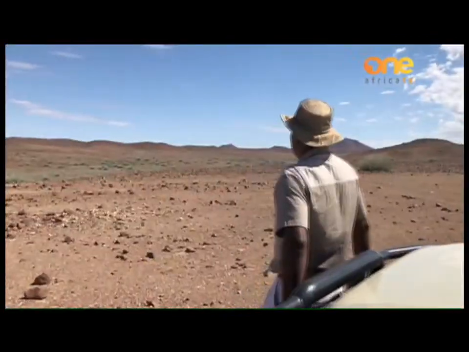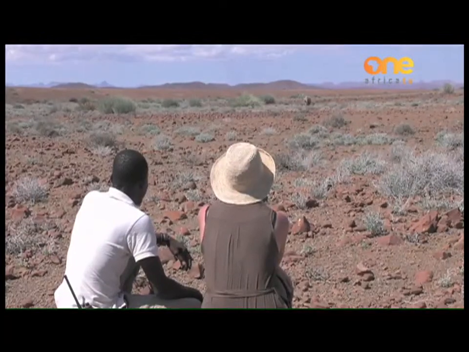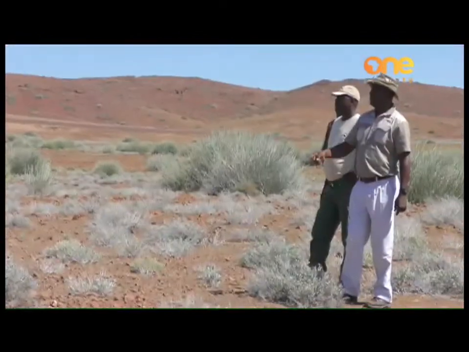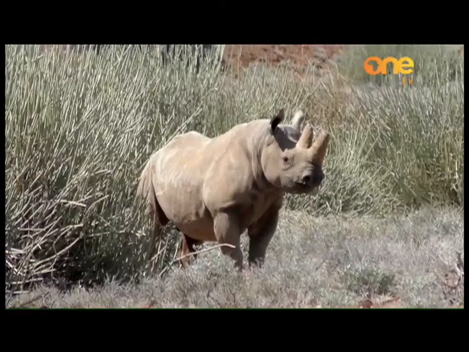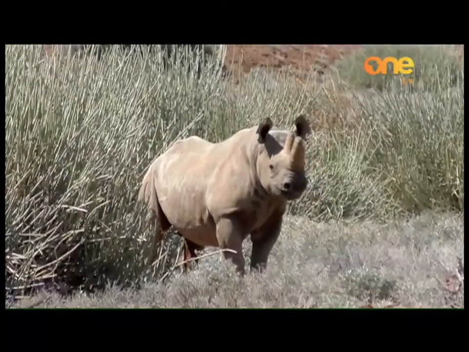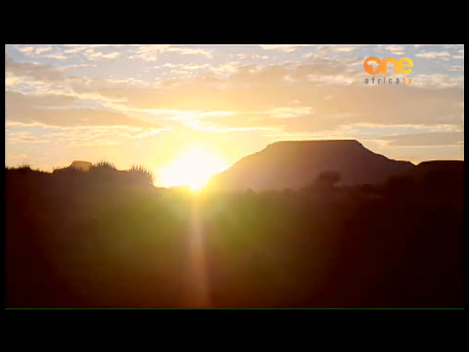They are not a threat to anyone, if you understand them. This is the story of those determined to preserve it, and thereby themselves. I don't want to tell my children one day that we had rhinos in Namibia. I want to show them live rhinos. This is the story of the last defenders.